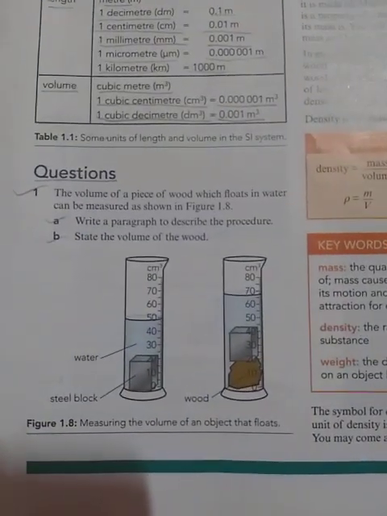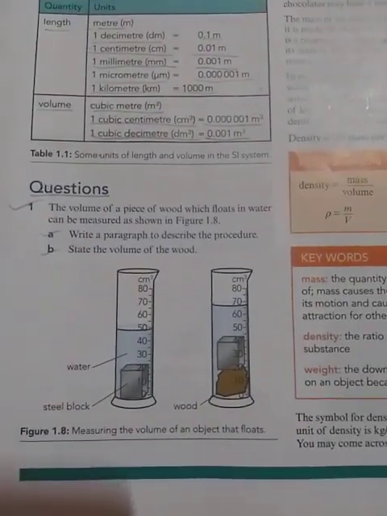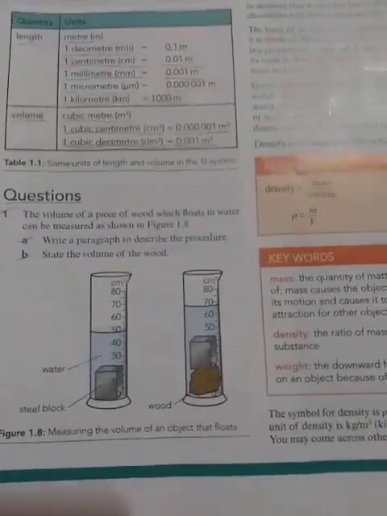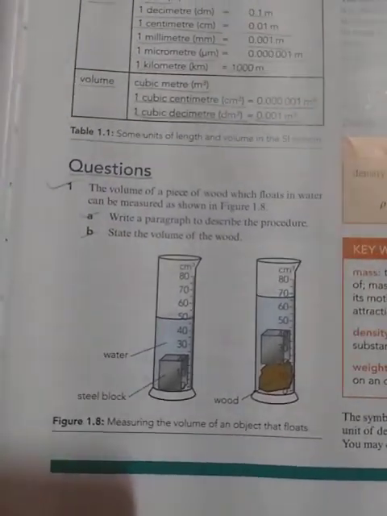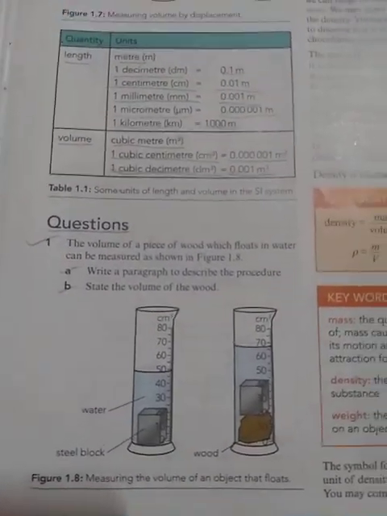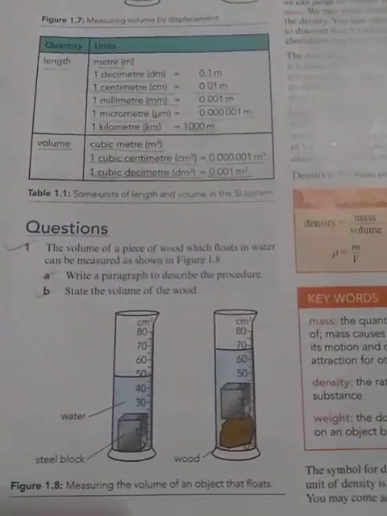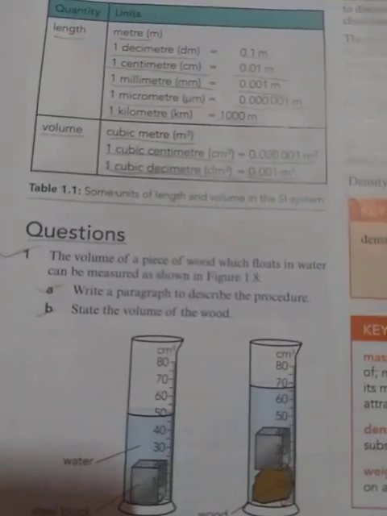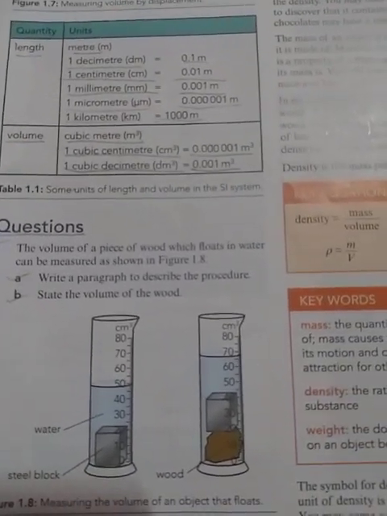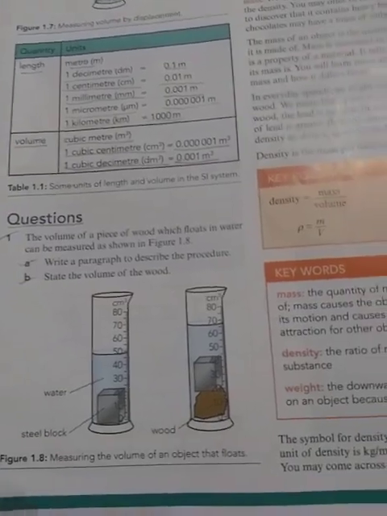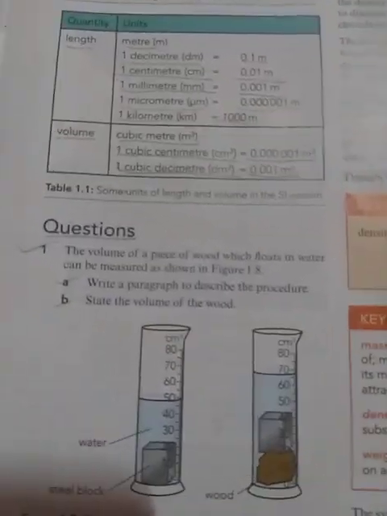So let us describe the procedure of the displacement method again. So what is the displacement method? Displacement method is a method we use for finding the volume of an irregular object, for which we need a measuring cylinder 3 to 4 times bigger than the object.